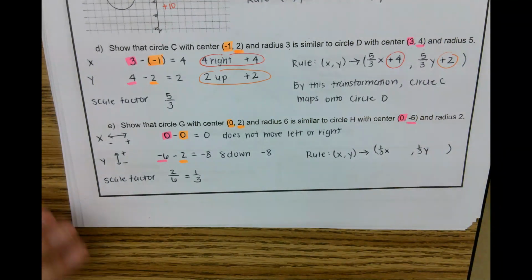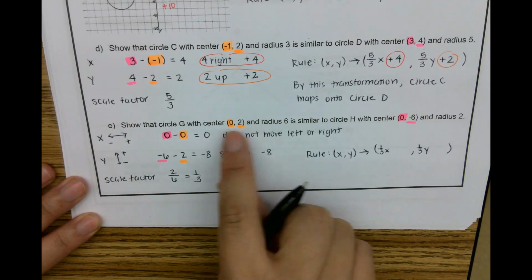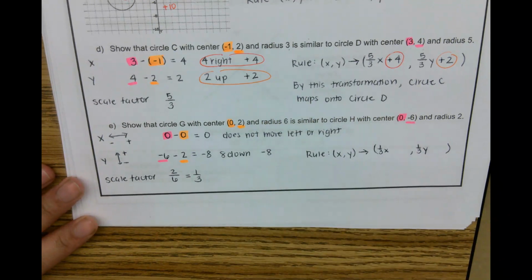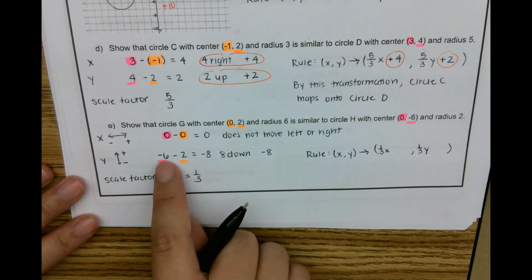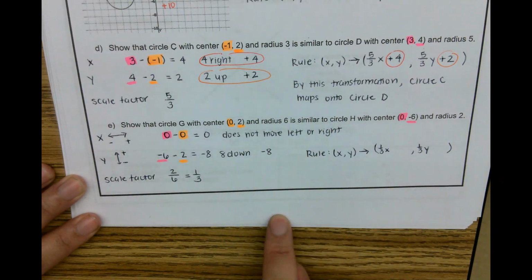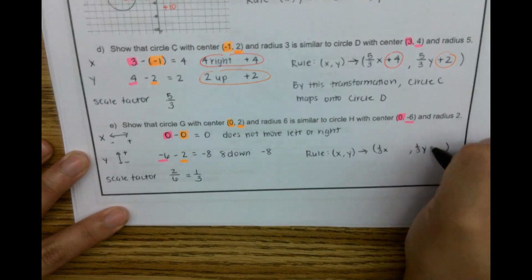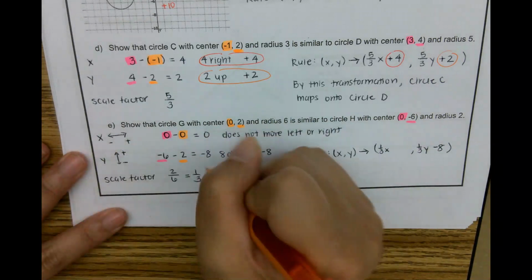The x's don't move at all because it didn't move left or right, as we saw here with 0 and 0. However, what happened is it moved down. It went from 0, 2 and moved down to 0, -6. It moved down 8, so that's -8 here, in my orange.